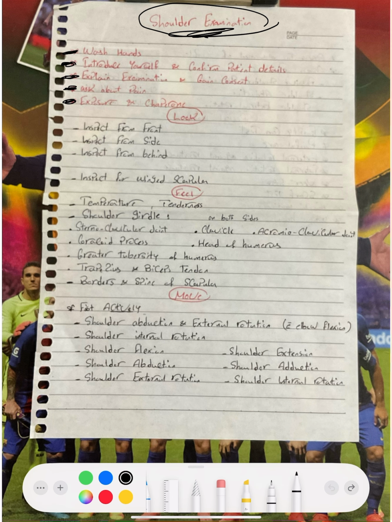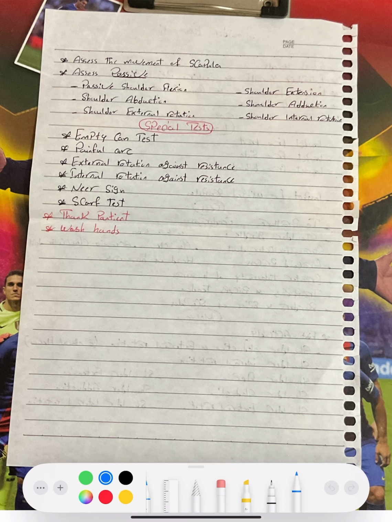This is an orthopedic case. So we have to look, feel, and move, and then do what? Special tests. So we have another page. Okay, this is one. So we have to do some special tests, and finally we have to thank the patient and wash our hands again.